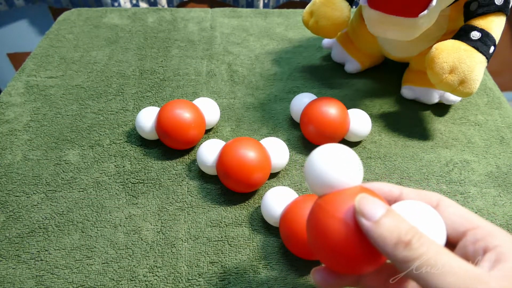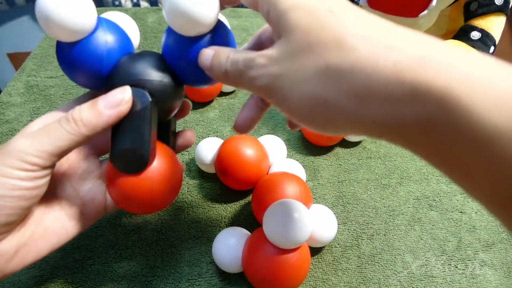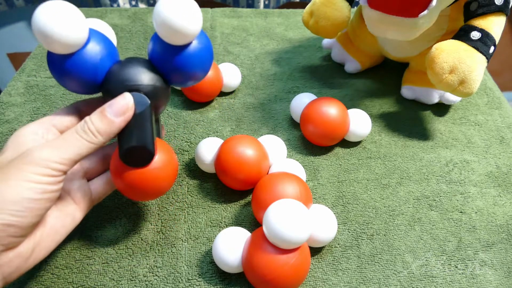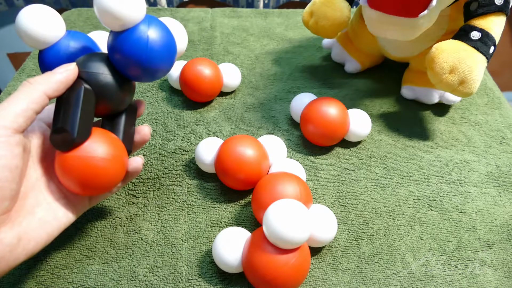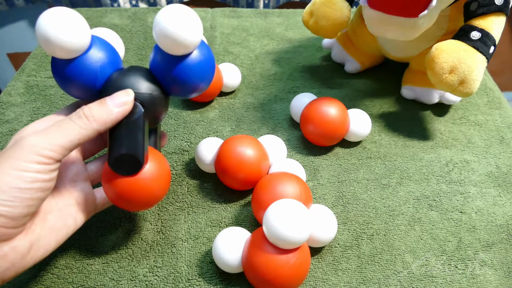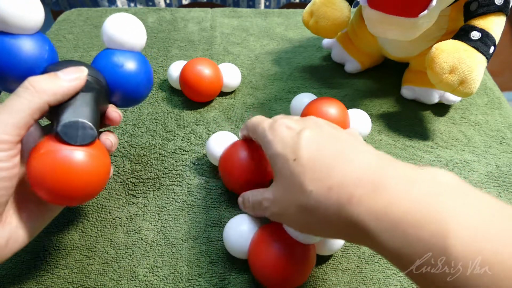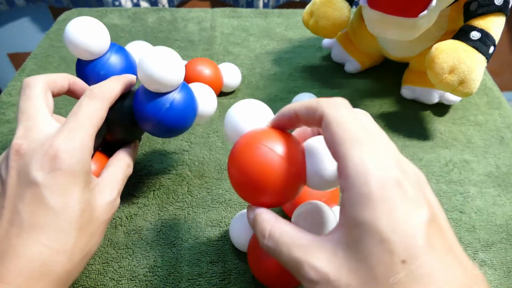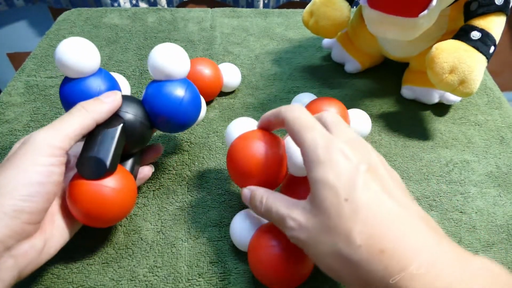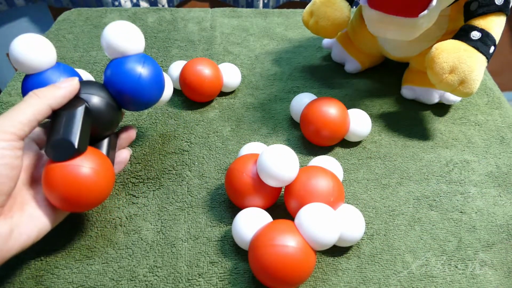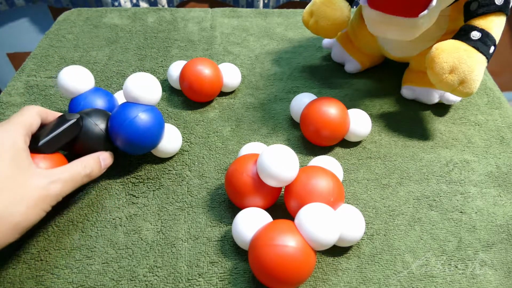Next, I have this molecule that looks like a phallic symbol. So this is actually urea, something that does come out from a penis. And you can see that the size is larger than the water molecule. So both of these can pass through and be filtered out in the kidney.